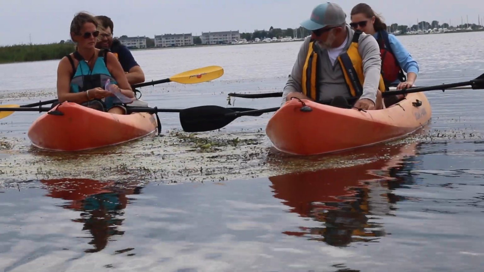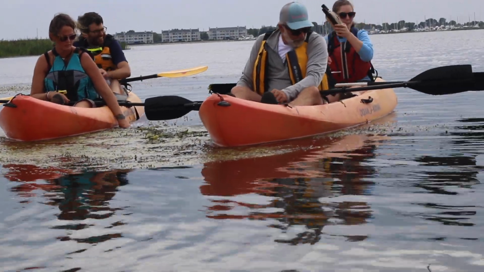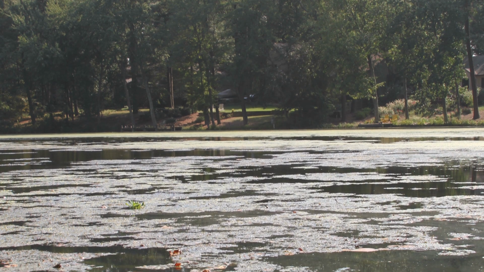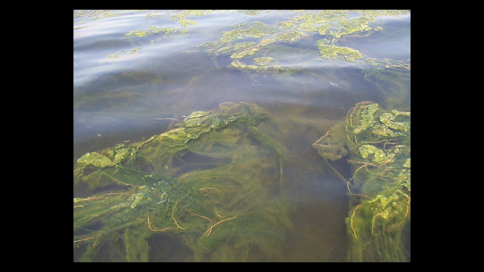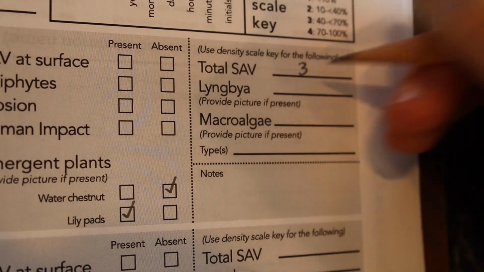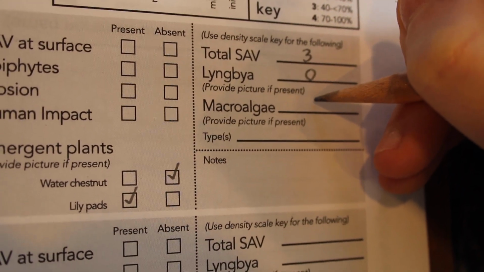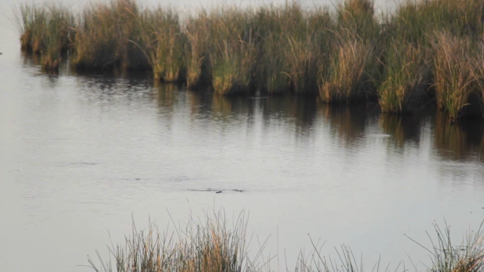To monitor Lyngbya, scan the surface of the water at the monitoring site. Lyngbya is a cyanobacteria that grows in long, filamentous strands and sometimes forms mats of dense, floating material on the surface above the SAV. Lyngbya is not technically a macrophyte, but is included here for convenience. Use the 4-point density scale on the datasheet to estimate the density of Lyngbya coverage, and record this number on the datasheet.